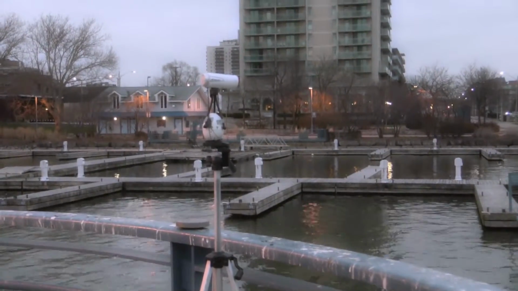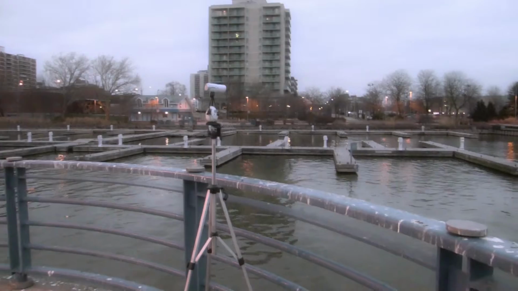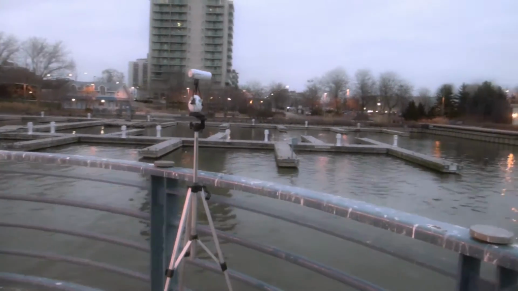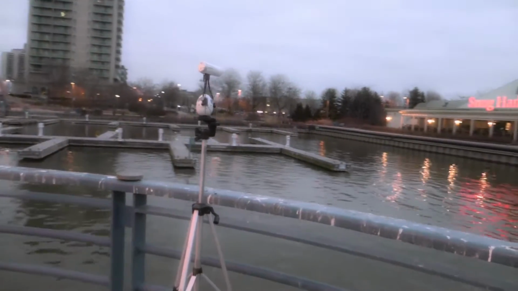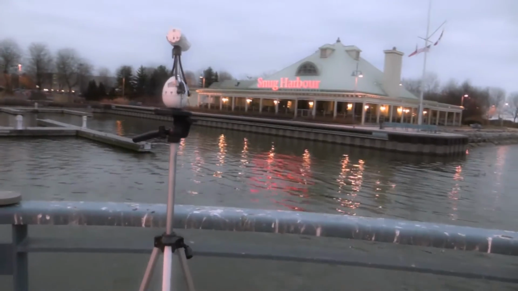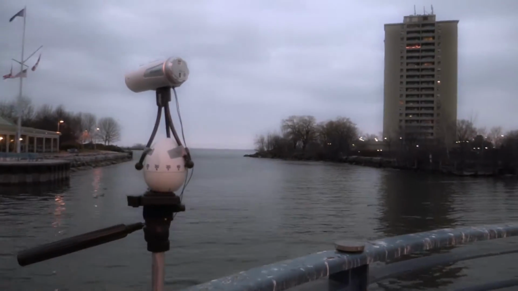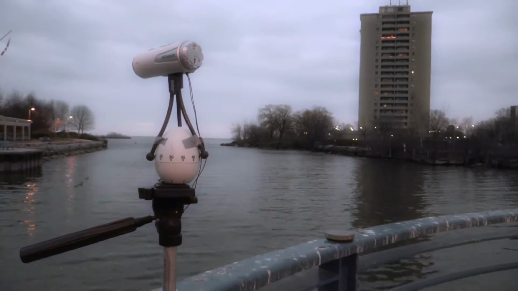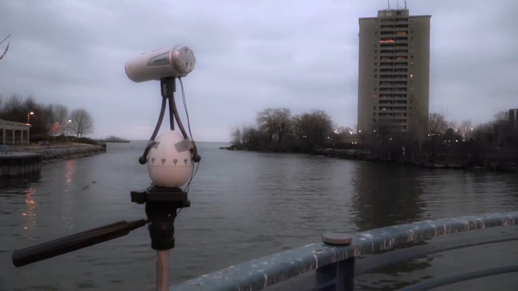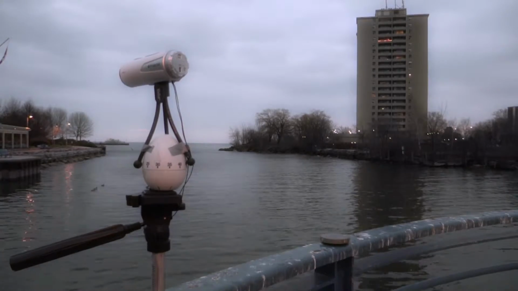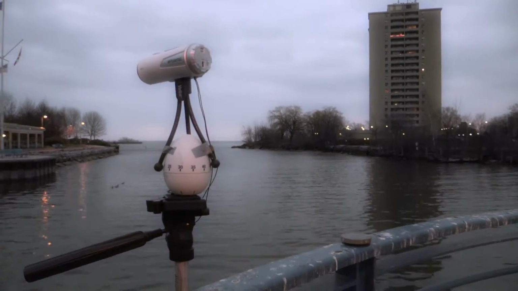I am in Port Credit on Sunday morning, and if you look, I am shooting video with my action cam, but what I'm doing is placing my action cam on top of an egg timer, and it's shooting video. As it shoots video, the timer spins, and it's going to shoot a time-lapse, kind of hyperlapse type of video.